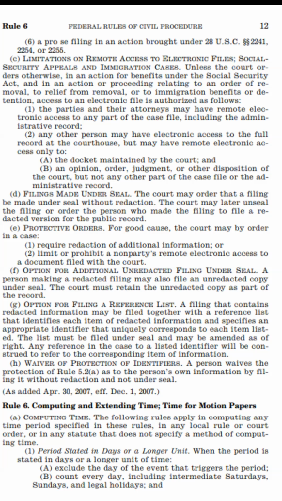H. Waiver of protection of identifiers. A person waives the protection of Rule 5.2(a) as to the person's own information by filing it without redaction and not under seal. Rule 6. Computing and extending time. Time for motion papers.